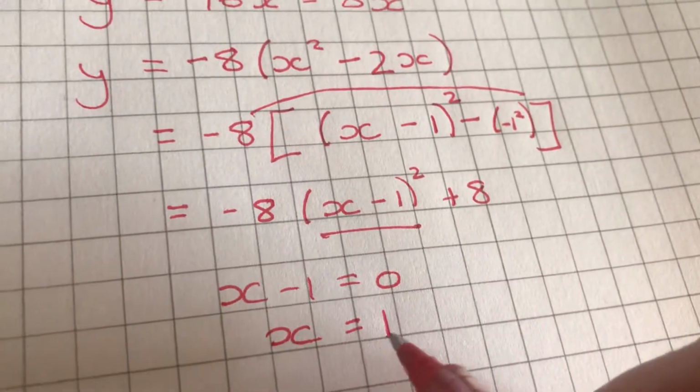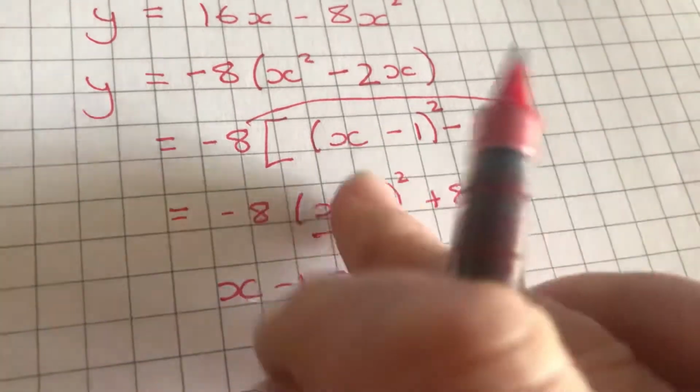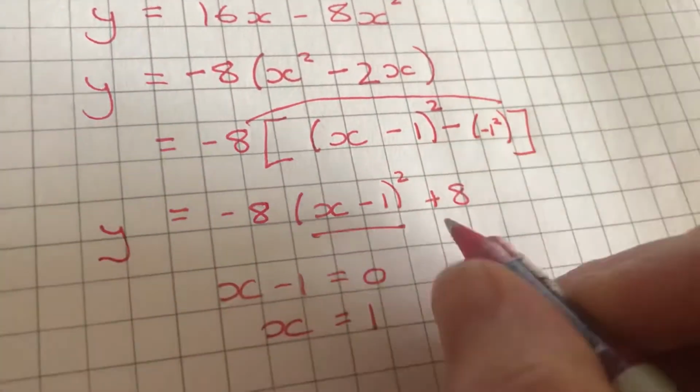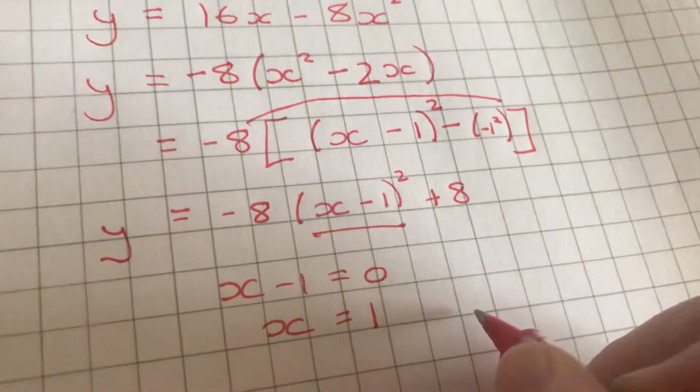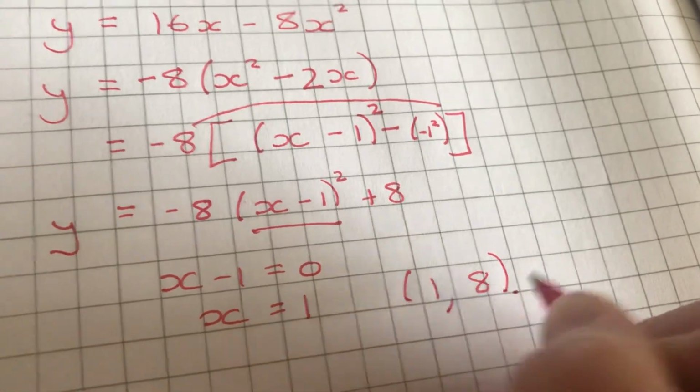And now I need to find the y value. Well, when x is 1, this is 0. So that disappears, and all you've got left, because of course this is y equals, is the 8. So the coordinate would be 1, 8. Hopefully that helps.